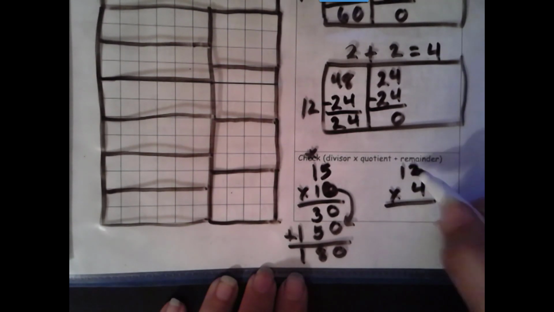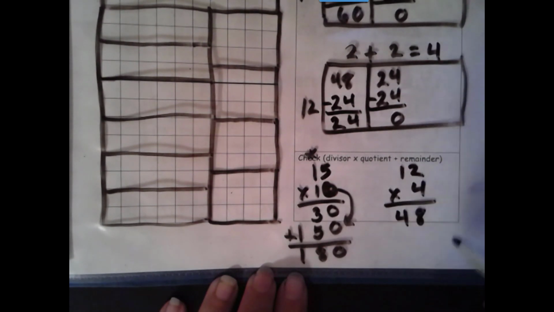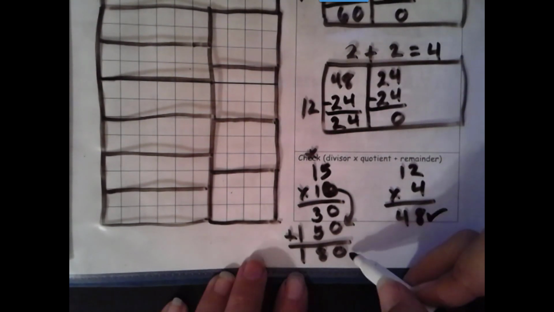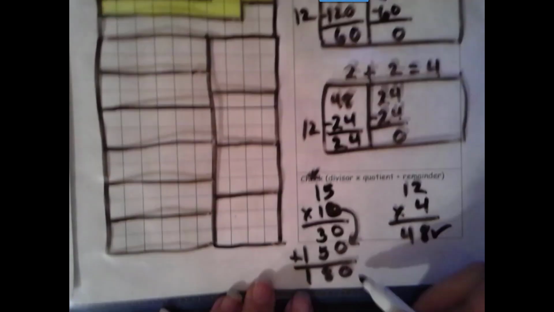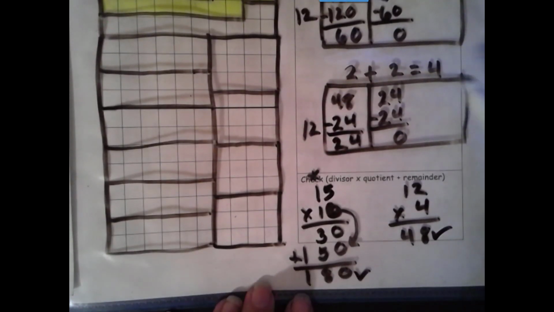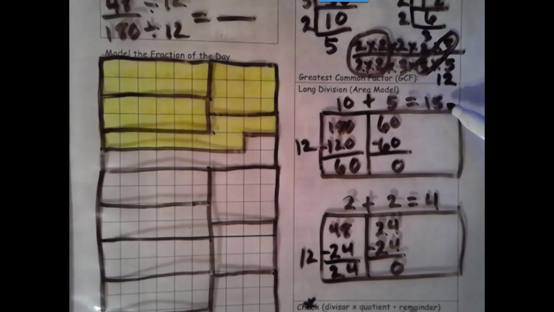4 times 2 is 8. 4 groups of 2. 4 groups of 10 is 40. 48 matches our dividend. Check. 180 matches our dividend. Check. So our numerator is definitely 4, and our denominator is definitely 15.